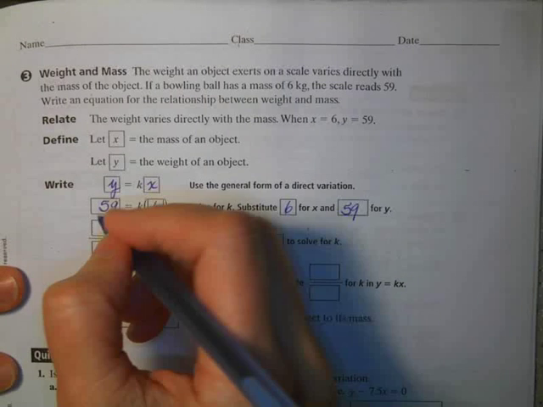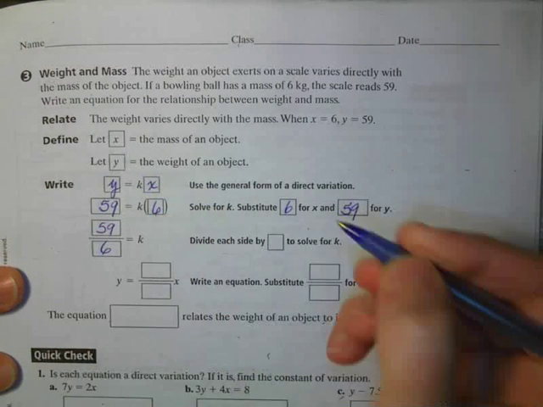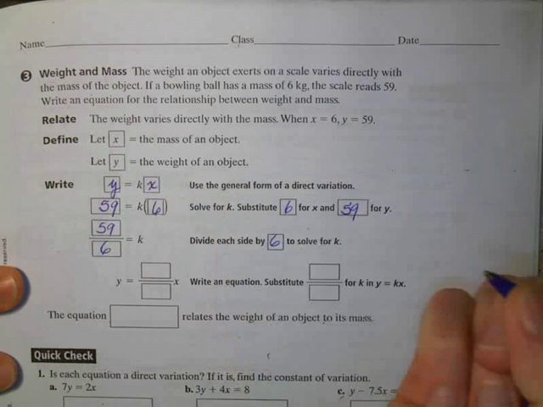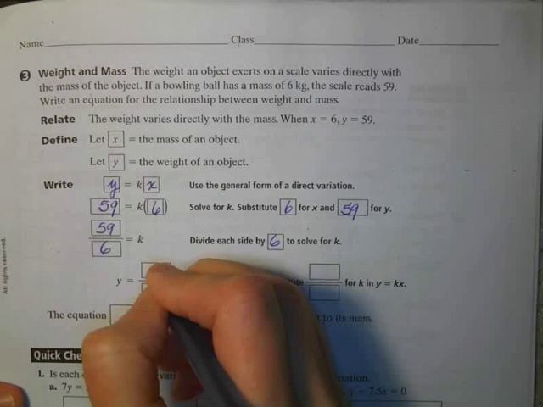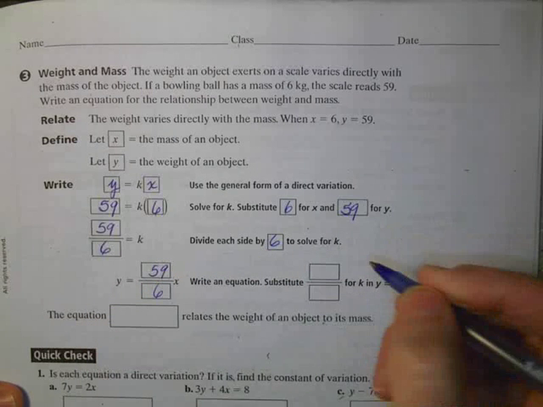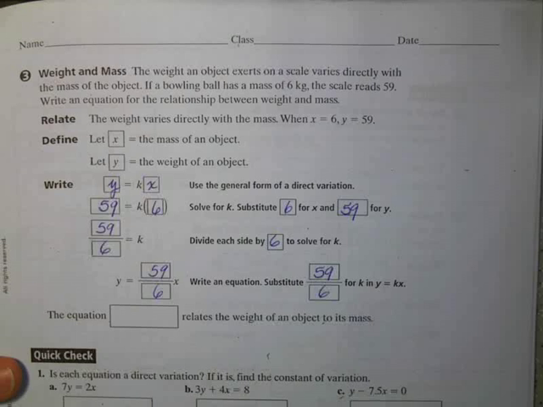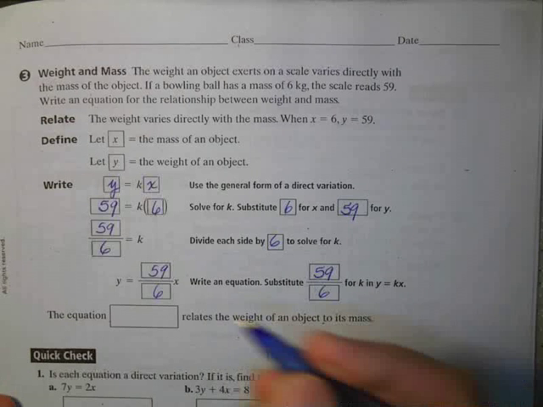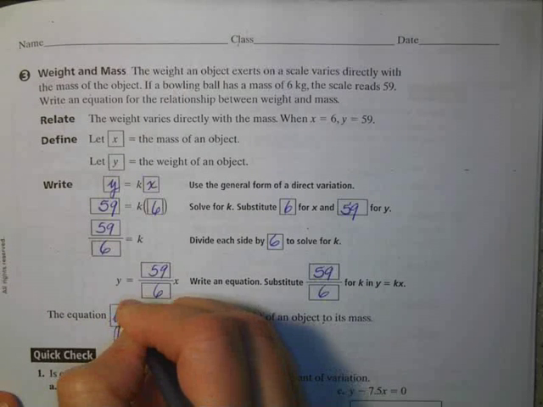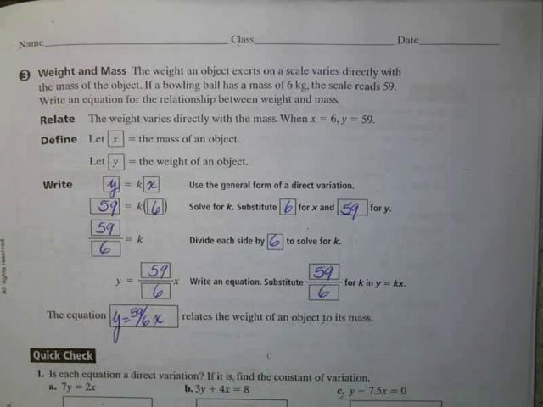Okay, now I'm going to divide each side by 6 to solve for k, so 59 over 6 is equal to k. So y equals 59/6 x, and in this case we're substituting in 59 over 6 for k in y equals kx. So the equation y equals 59/6 x relates the weight of an object to its mass.